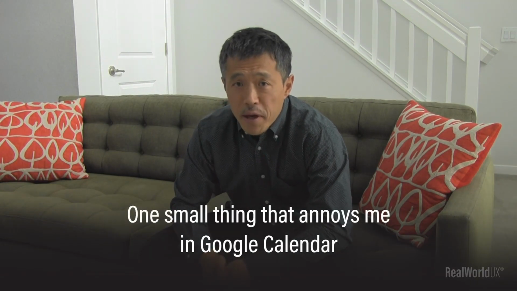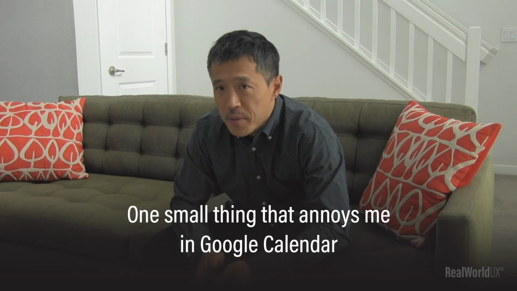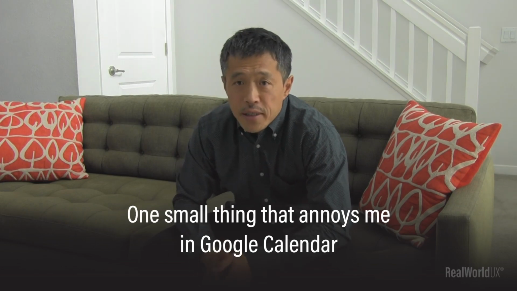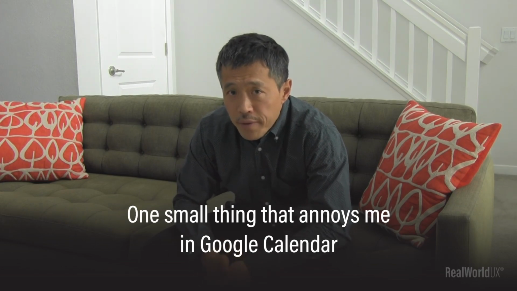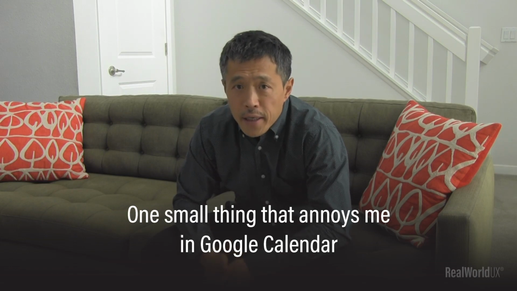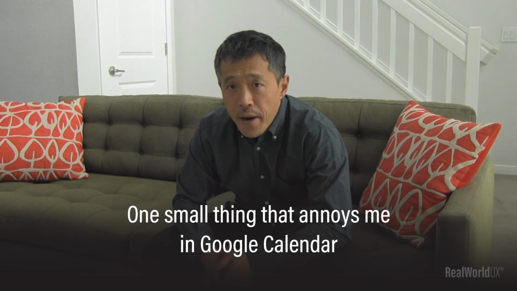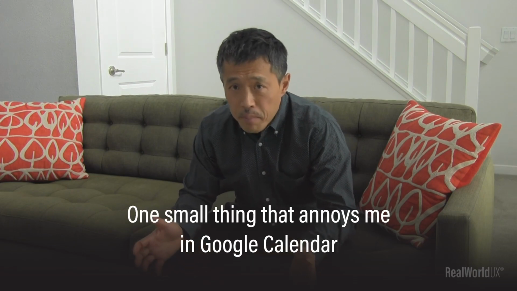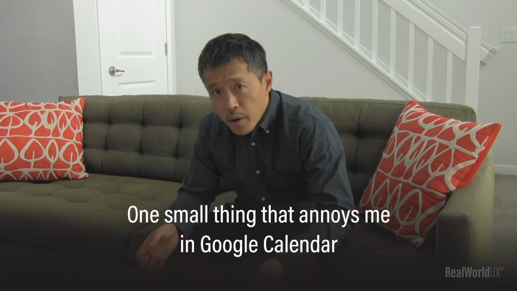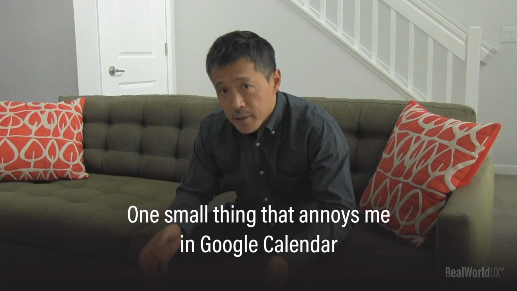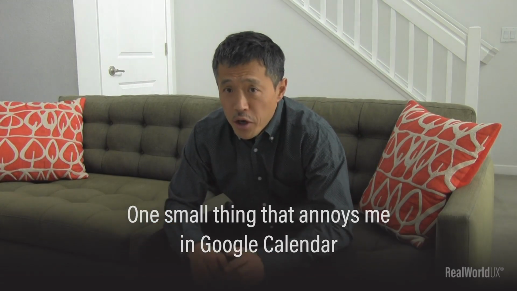Today, I wanted to talk about one small thing that annoys me in Google Calendar. As a UX designer, it's important to cultivate your perspective to find and spot UX problems around you. It doesn't have to be something big. It could be big, it could be small, it could be simple, it could be complex. Okay, let's dive in. Here we go.